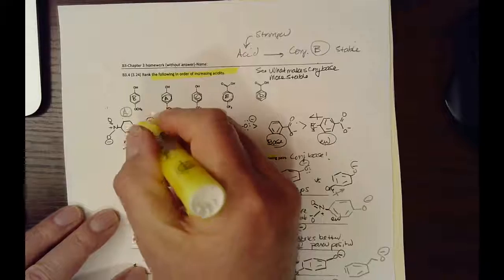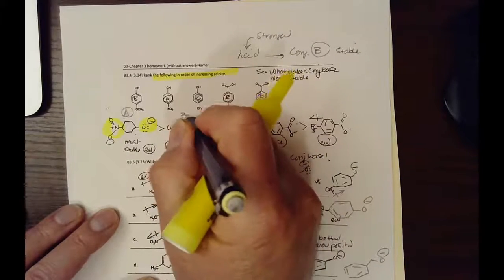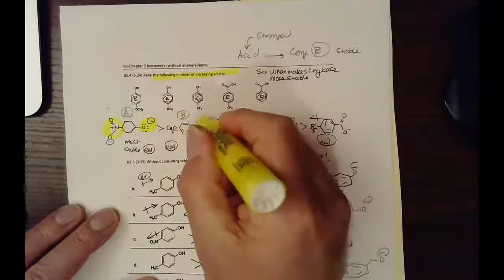The conjugate base for A, remember this is not a benzene, it's a cyclohexane, would be this oxygen, and we have a nitro group next to it. The conjugate base for B is this one. The H is gone, so we have O minus.